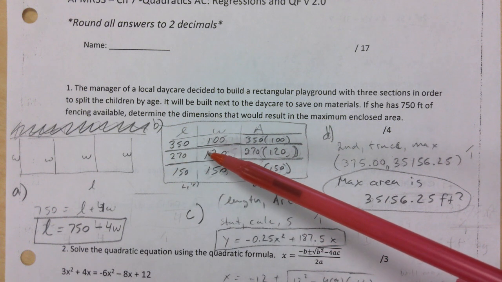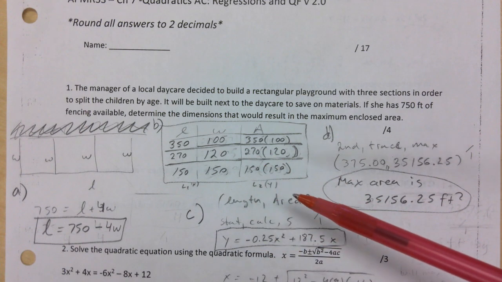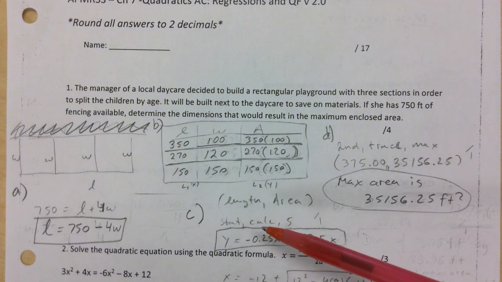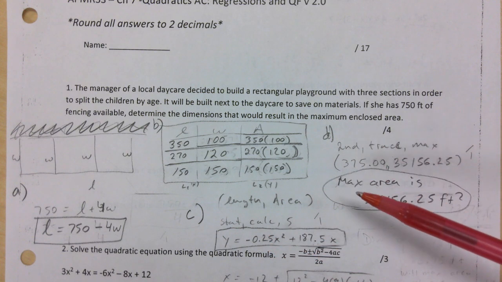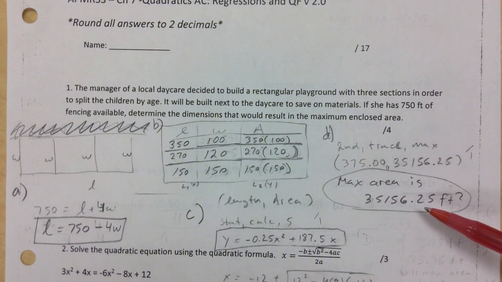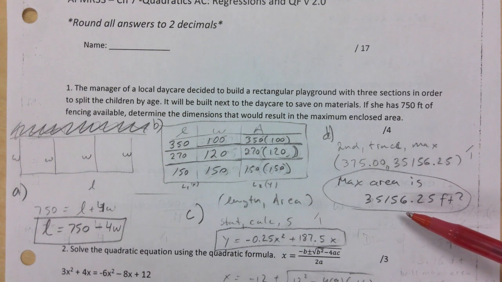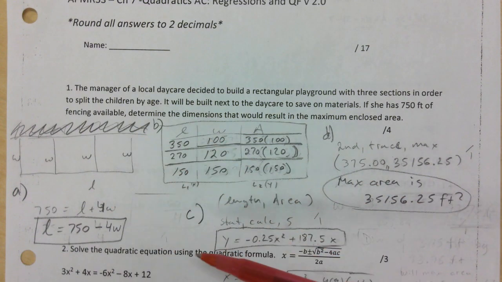So if you did this correctly, and your equation is based on that chart, if you show me all the keystrokes and everything, you get the mark for C. And you would also get the mark for D if you show me the keystrokes, the coordinates of the vertex, but then state which one of these 2 numbers is the maximum area, right? So 4 marks. No, wait a minute. Is it 4? 1, 2, 3, 4. Yeah, it's 4 marks in total, okay?